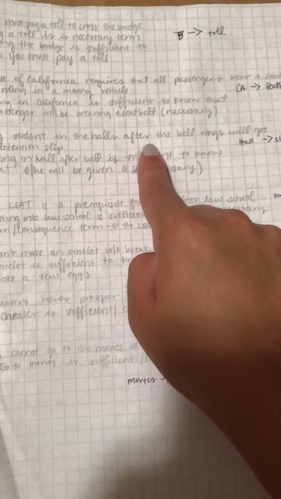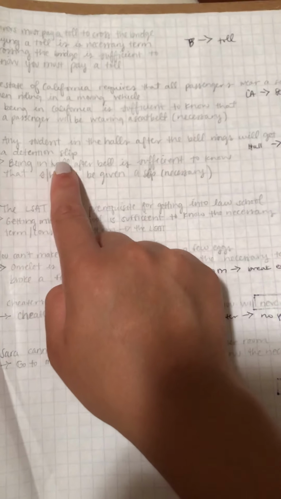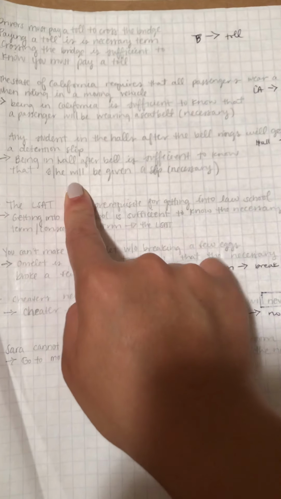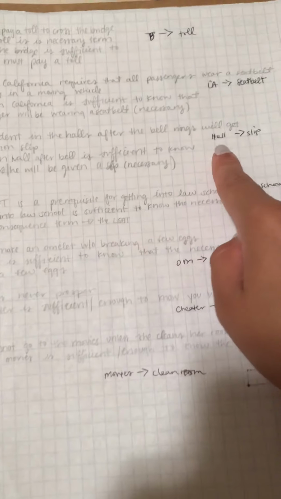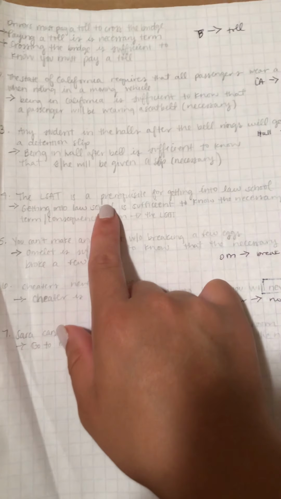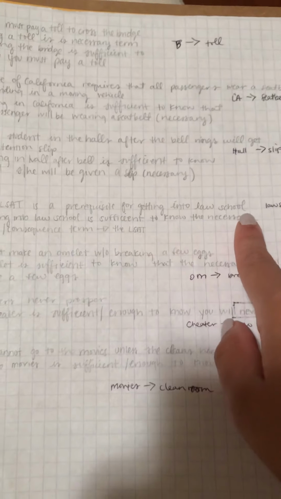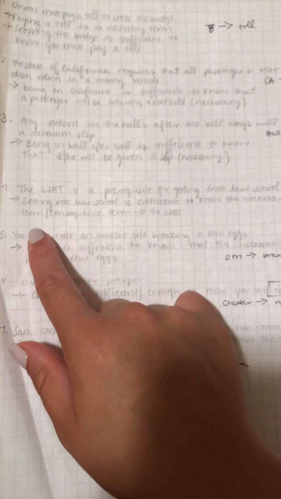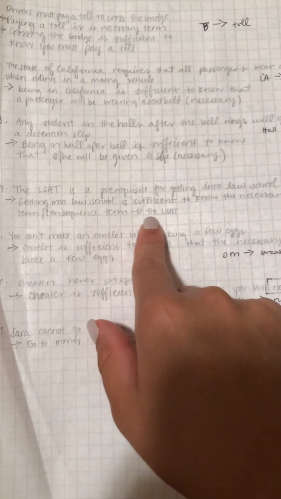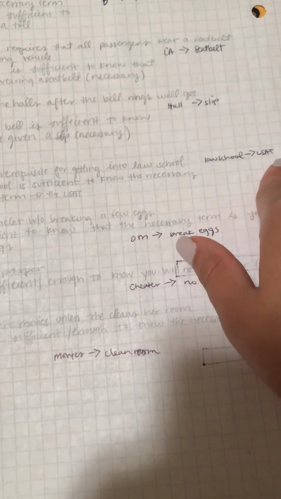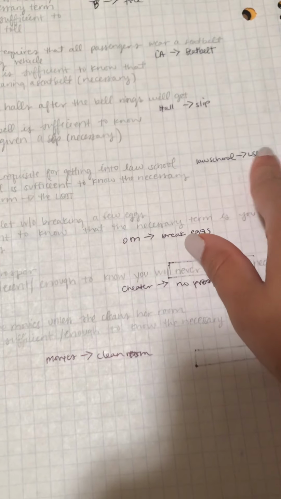Any student in the hall after the bell rings will get a detention slip. Being in the hall after the bell is sufficient to know that she or he will be given a slip, which is the necessary term. If you're in the hall, then slip. The LSAT is a prerequisite to getting into law school. Getting into law school is sufficient to know that the necessary term, the consequence term, is the LSAT. If law school, that means you took the LSAT.